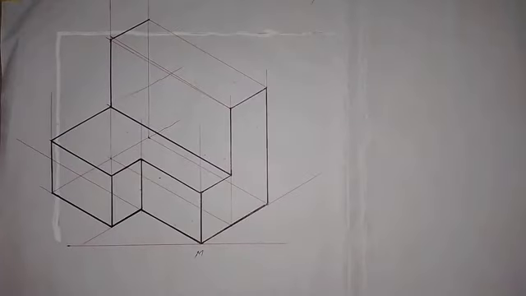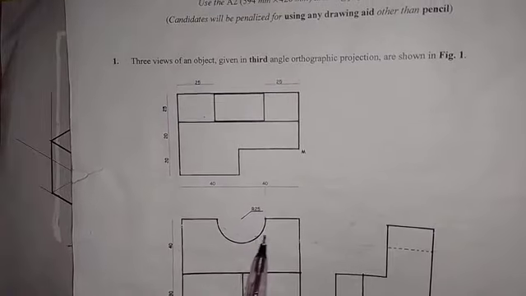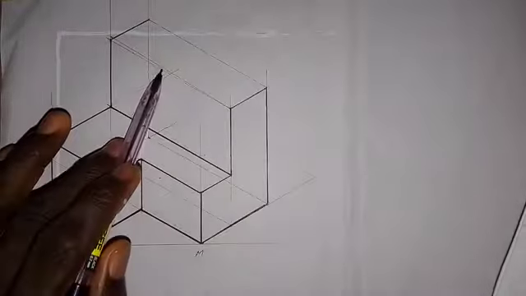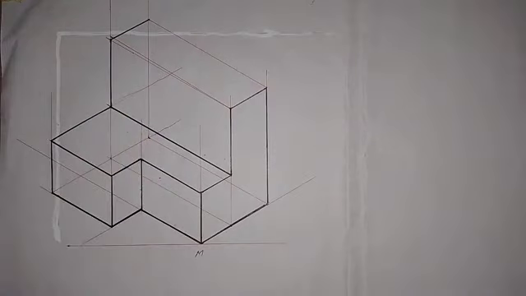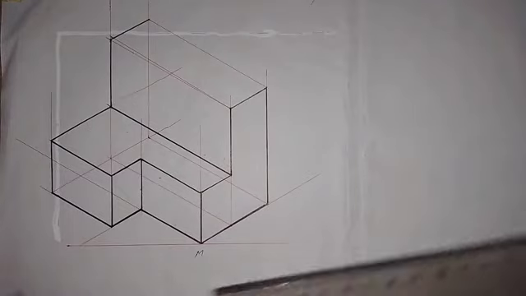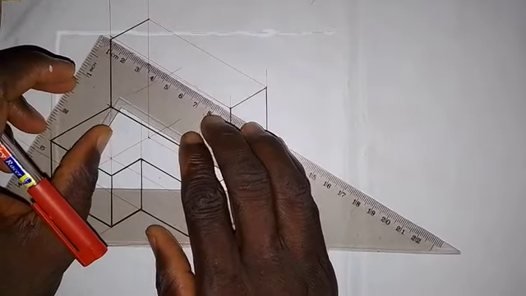And welcome back. This is what we have done so far. As I said, the work is almost done. So what we need to do now is to put the curve as we have here, so is to produce it on this part here. So that's what we need to do now. So we are going to divide this into 2.